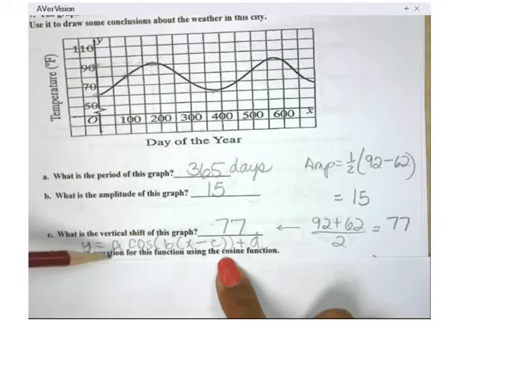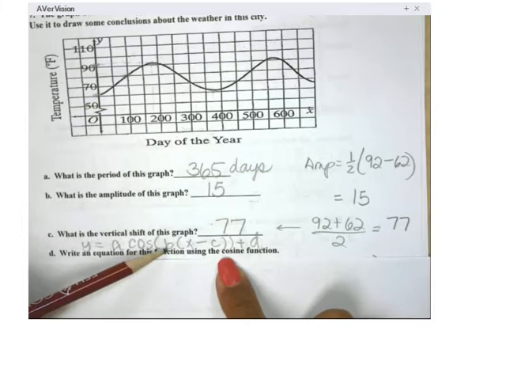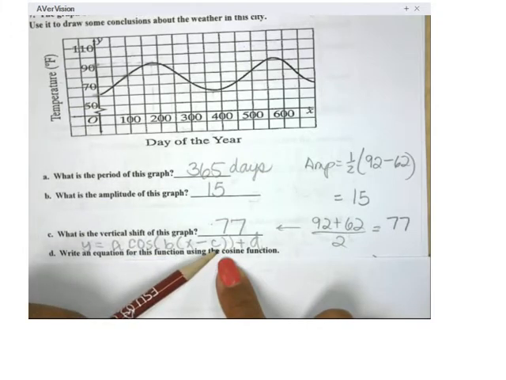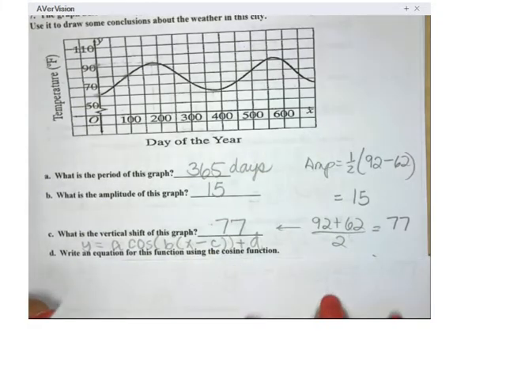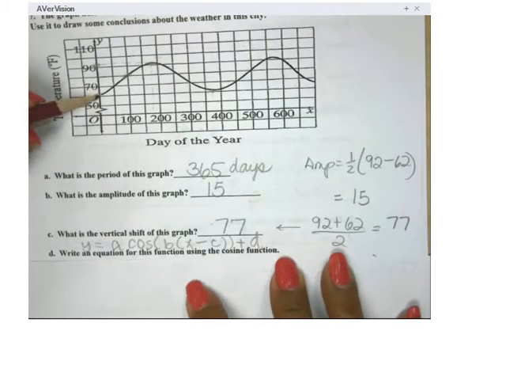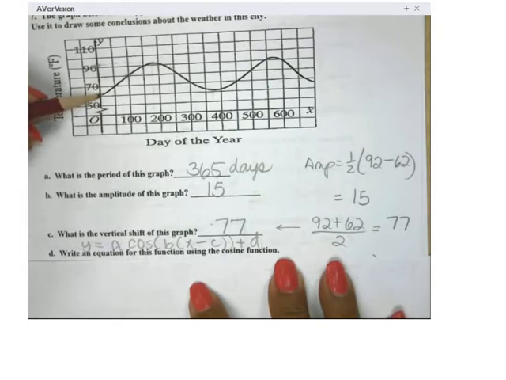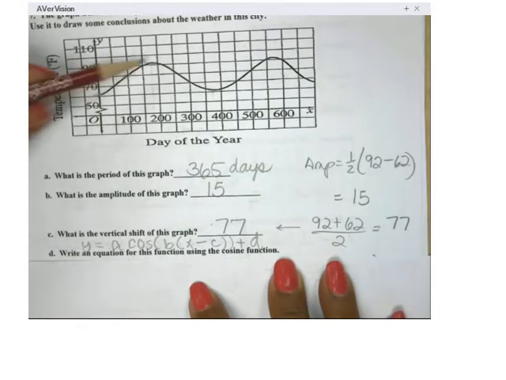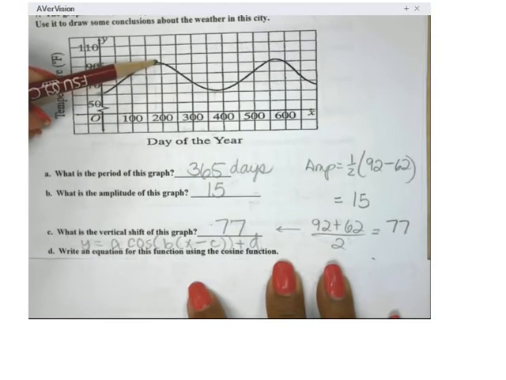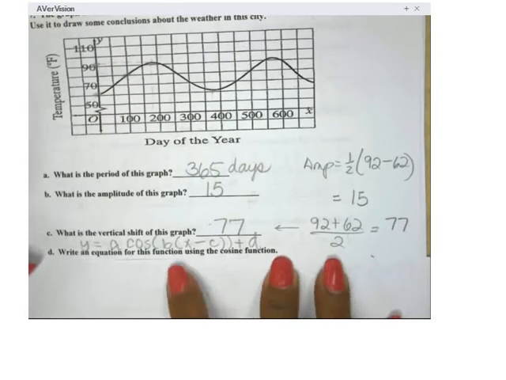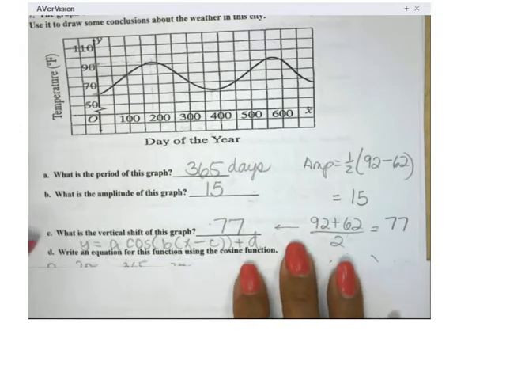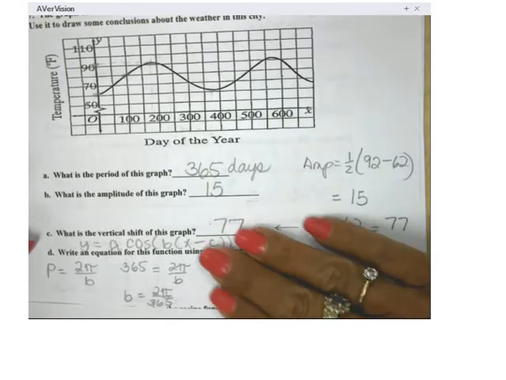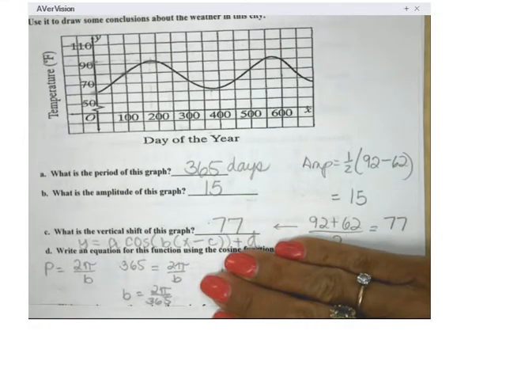We know little a has to do with our amplitude, and we're going to use either 15 or negative 15 here. We know d is this 77. B we'll have to figure out, and C depends on where we're going to phase shift it. So I decided I want to write my first function, and we're going to write two cosine functions. I want to write my first one starting here at a low, and I don't have to phase shift it that way. And the next one I'm going to write here, starting at a high. So I have to figure out what that little b coefficient is going to be.